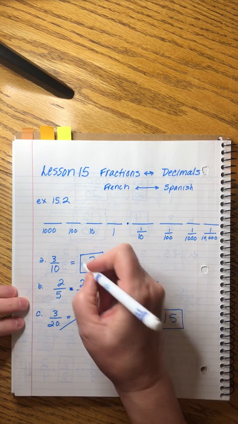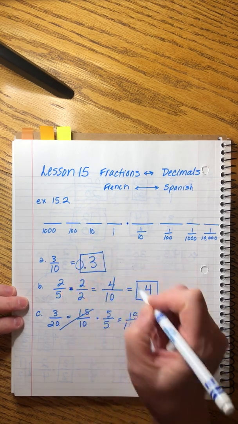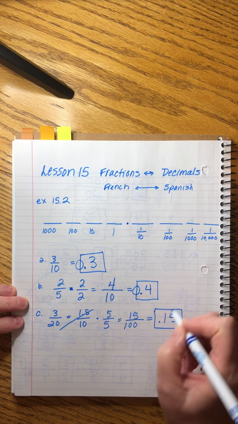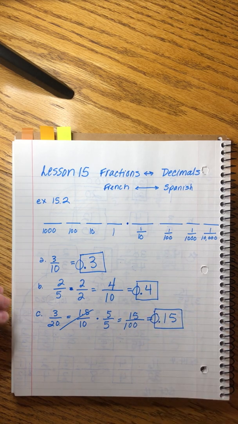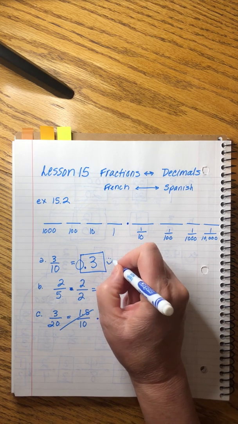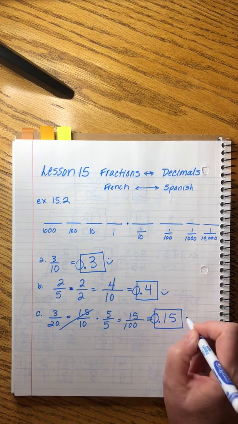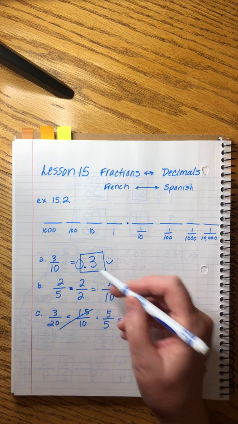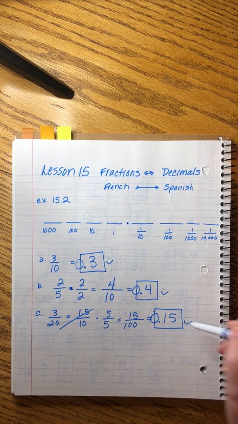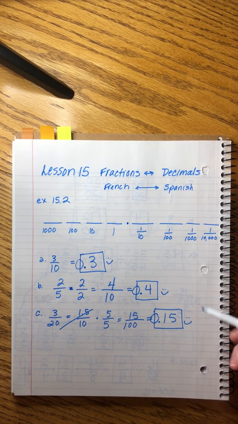And by the way, John usually writes a lead 0 before the decimal. That's not important to me. If you like to put that in, that's fine. These are the right answers. If you like to put 0.3, 0.4, 0.15, that's fine. If you just write .3, that's fine too.